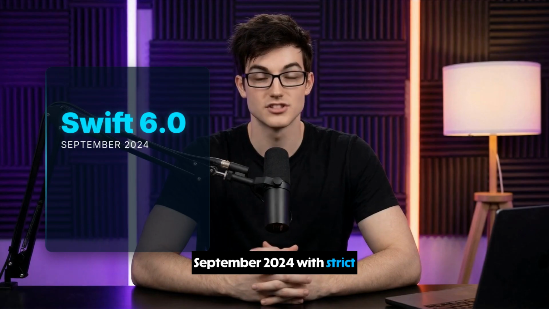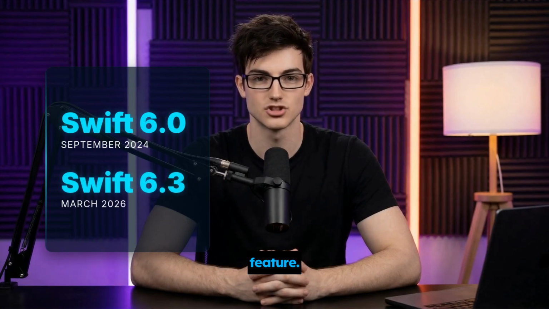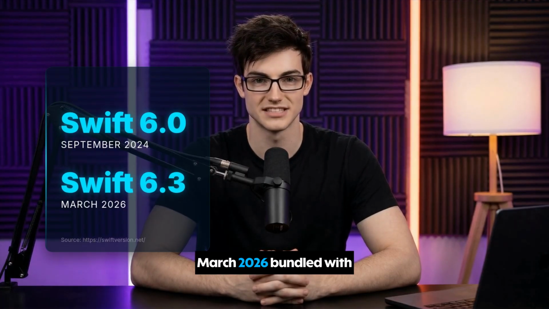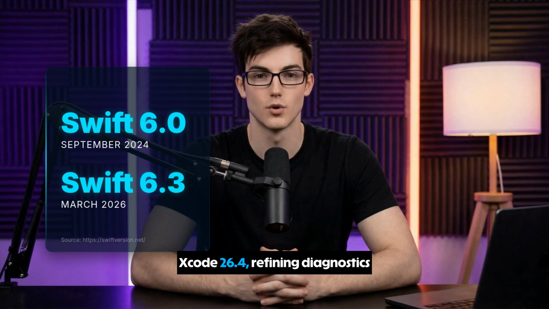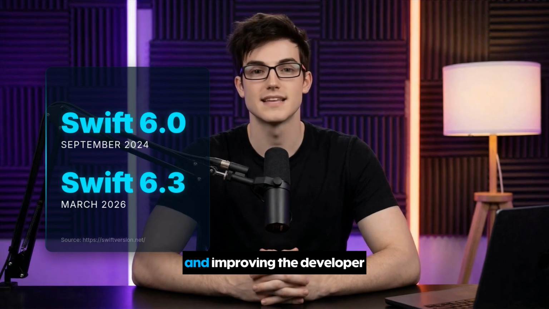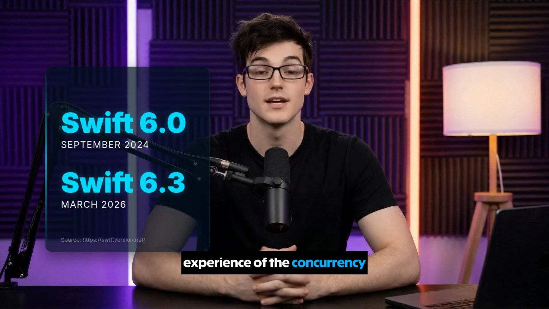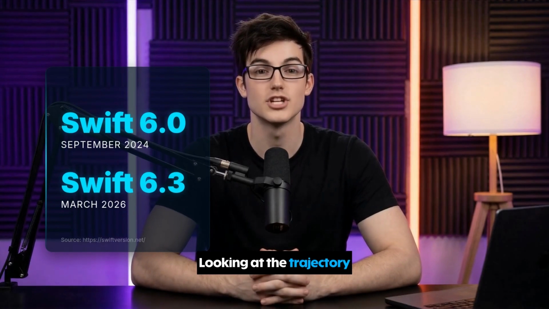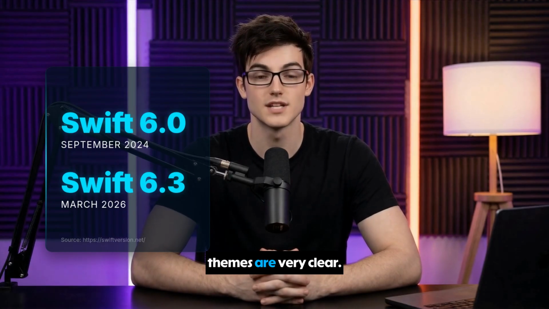Swift 6.0 landed in September 2024 with strict concurrency as its defining feature. Swift 6.1 shipped in March 2025. Swift 6.3 shipped in March 2026 bundled with Xcode 26.4, refining diagnostics and improving the developer experience of the concurrency model. Looking at the trajectory through 2030, a few themes are very clear.